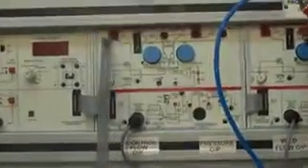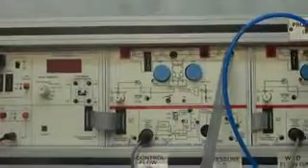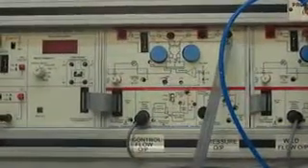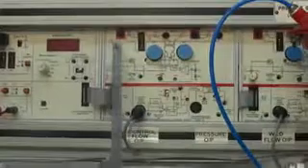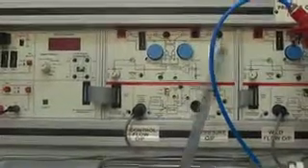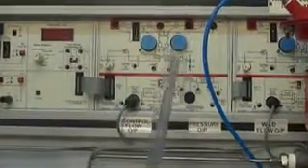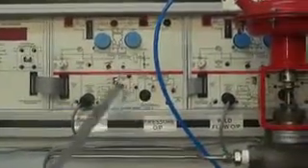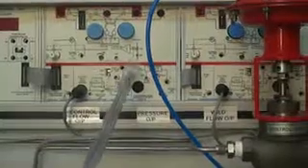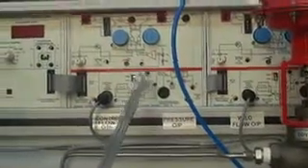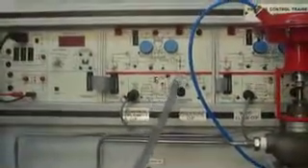Input is 230 volt, output is 200 volt DC. The top circuit is useful to control the temperature. The bottom circuit is the signal conditioning circuit to see the temperature, flow rate and pressure.